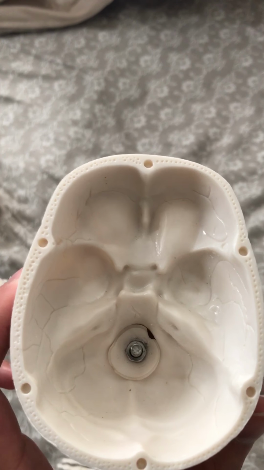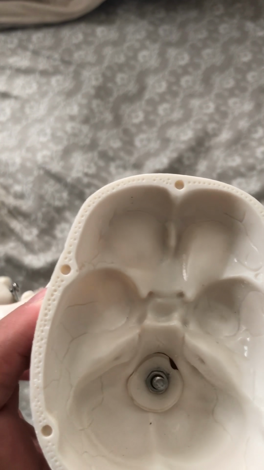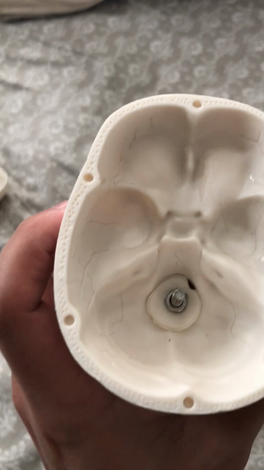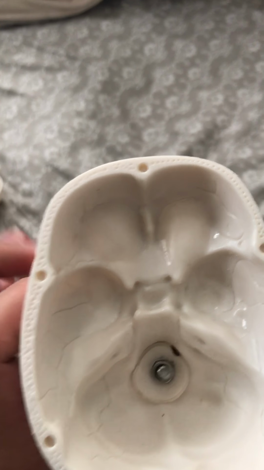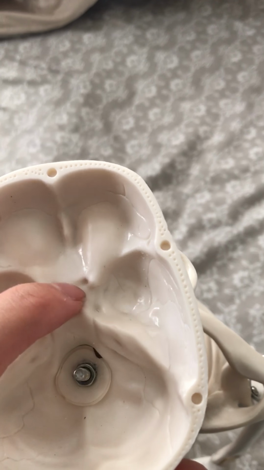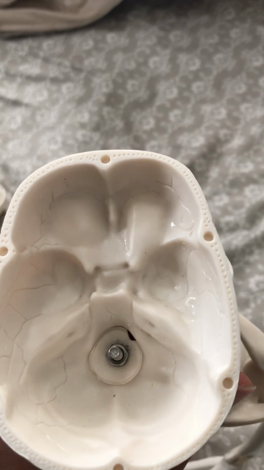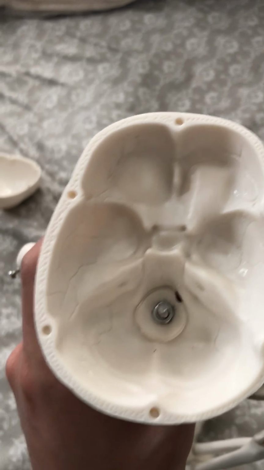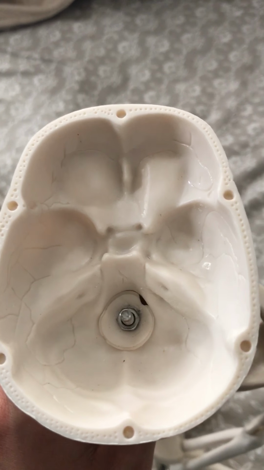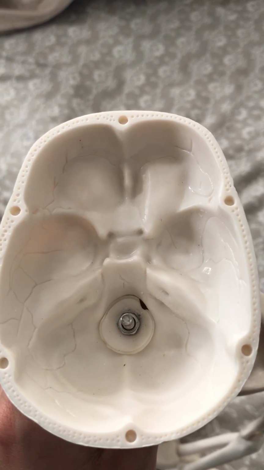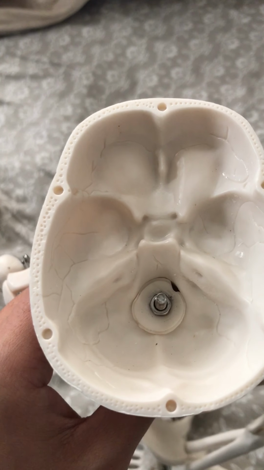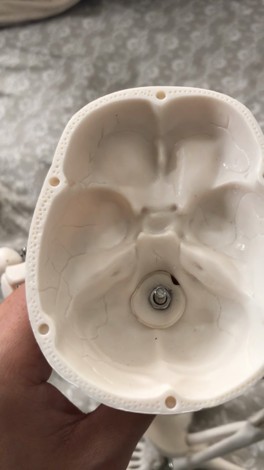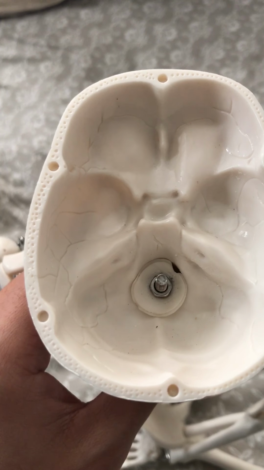And then after that we have the sella turcica, which is right here, and that's where the pituitary gland goes. Okay, and then the optic canal is also there. And what passes through there is the ophthalmic nerve and the optic nerve.